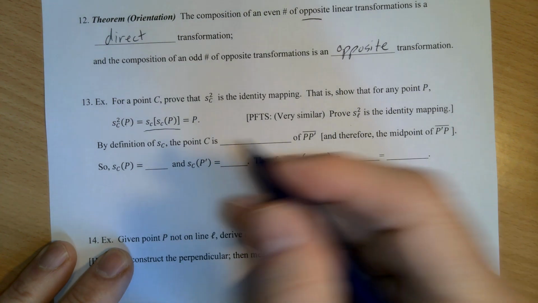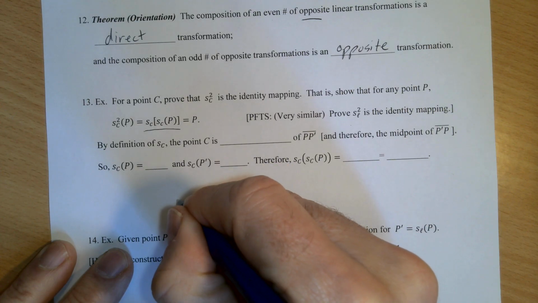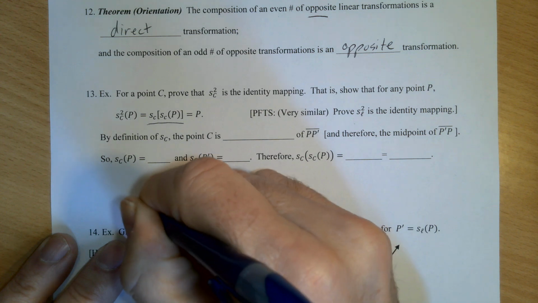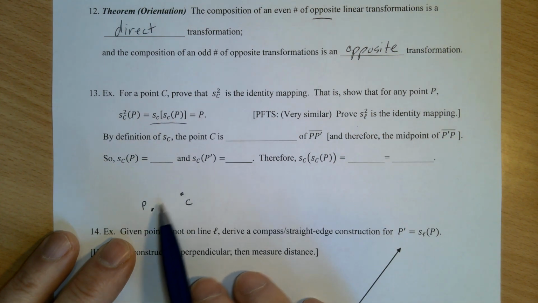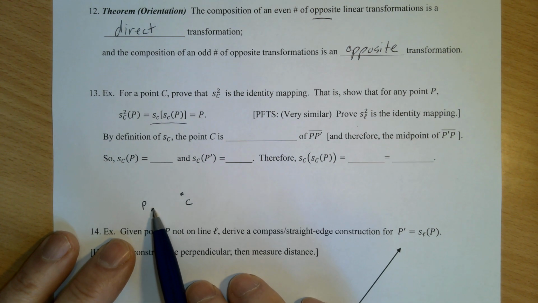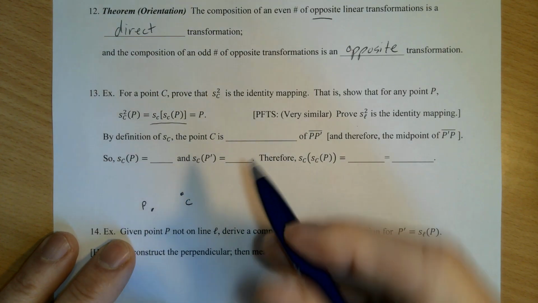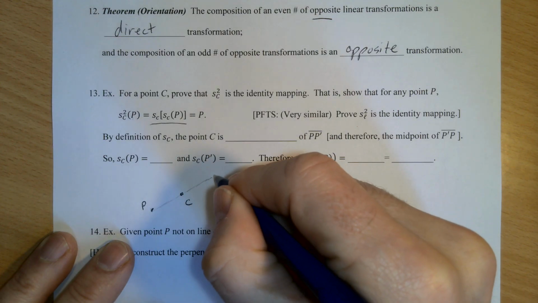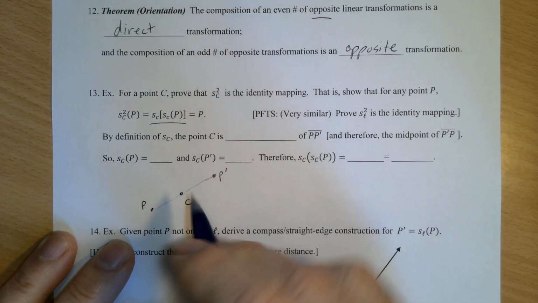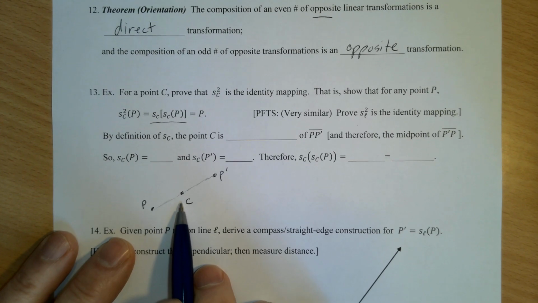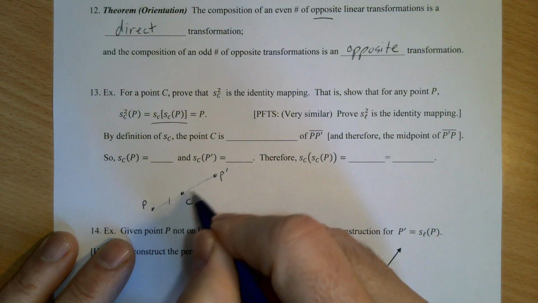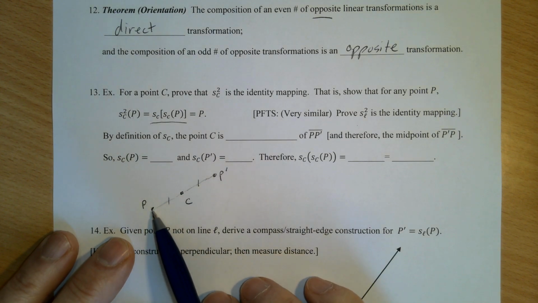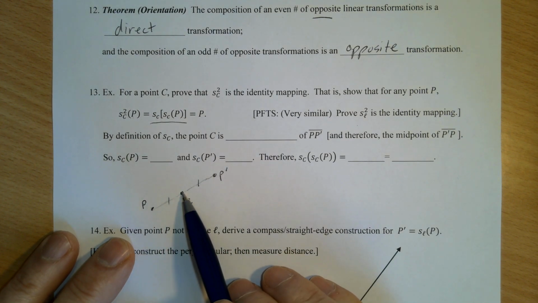So let's take a look. It's very simple. Let's take the point C right here, and then let's draw a point P anywhere we want to. What is the reflection of the point P? We'll call it P prime. About the point C? Well, all you have to do is draw the line segment P P prime, forcing C to be the midpoint. Not exactly the midpoint, but let's just pretend like those two lengths are the same. That's all it is. So if you take P and you reflect it about the point C, you get P prime.